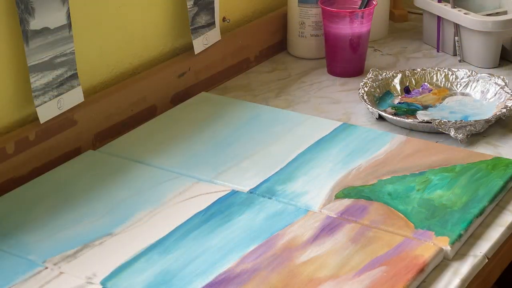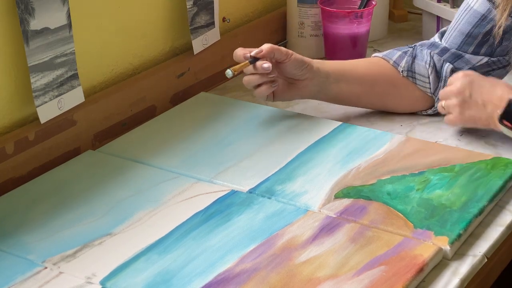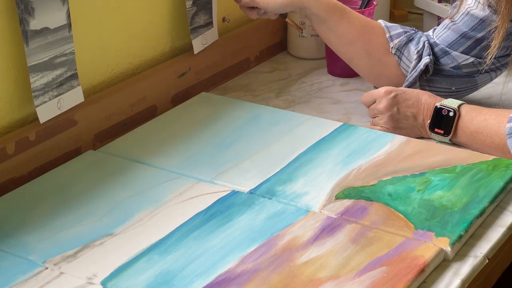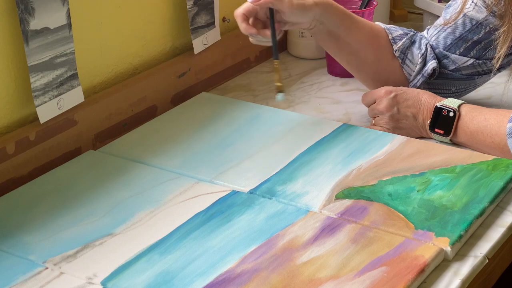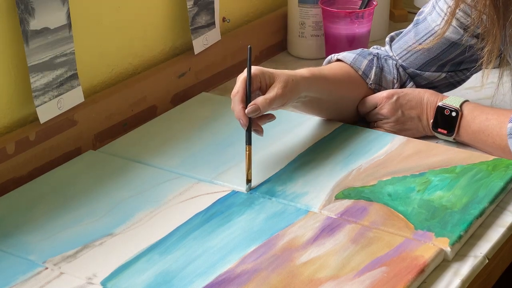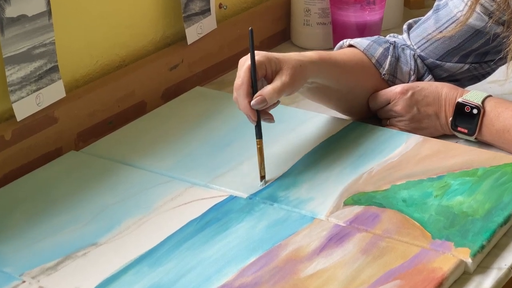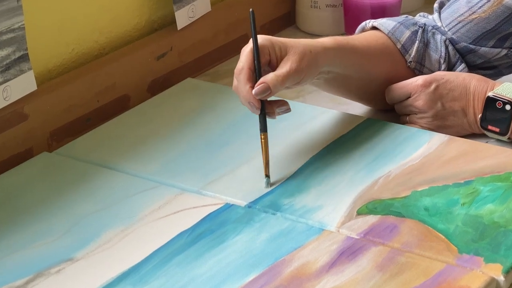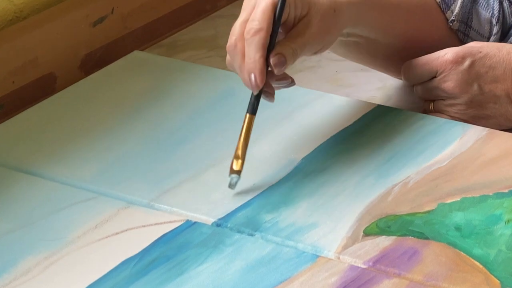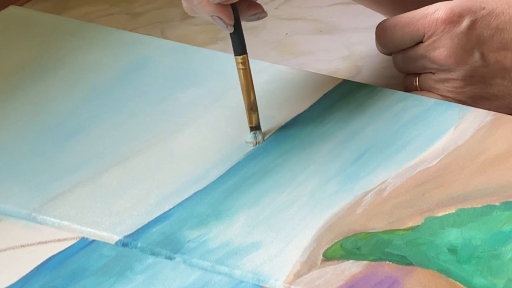Okay, so we've kind of sped our way through the sky. And what I want to just acknowledge here is that in this panel, the sky has basically come right to the horizon, and it's also the furthest part away. So I'm taking this, it's about 1/8 of an inch space, and I'm coming in here with the smallest brush to kind of finish off this horizon, to make sure that that line stays very still and straight.